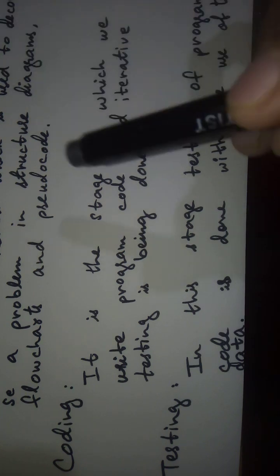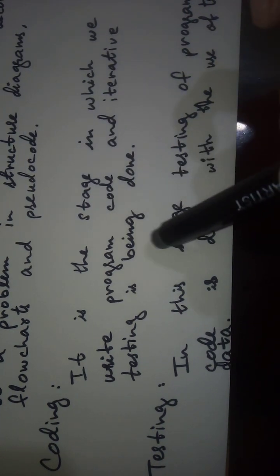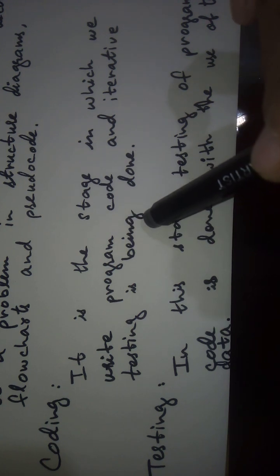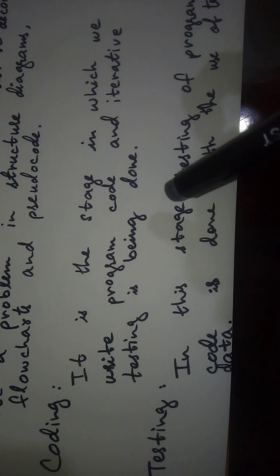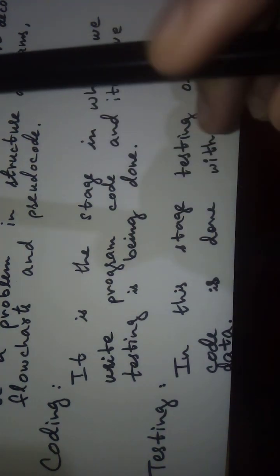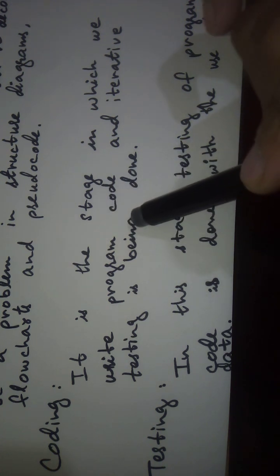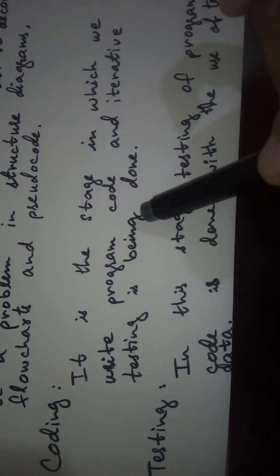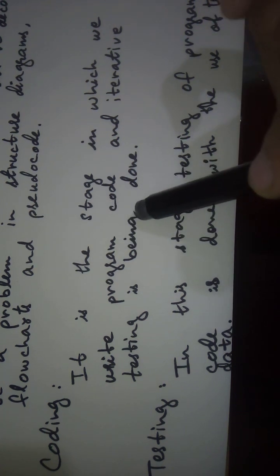So the fourth stage is called testing. In this stage, testing of program code is done with the use of test data. Now what is test data basically?